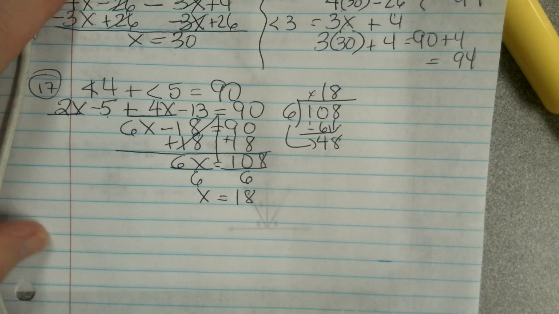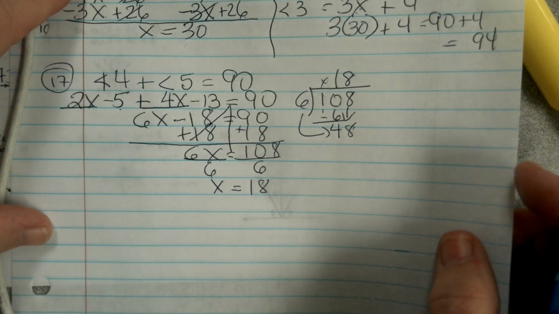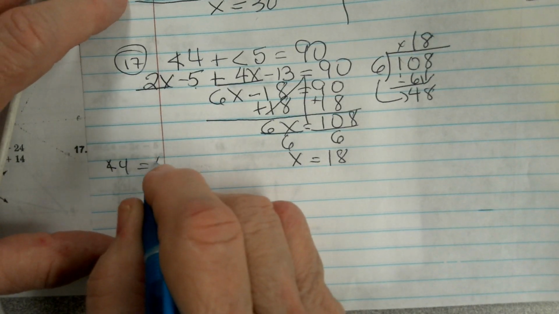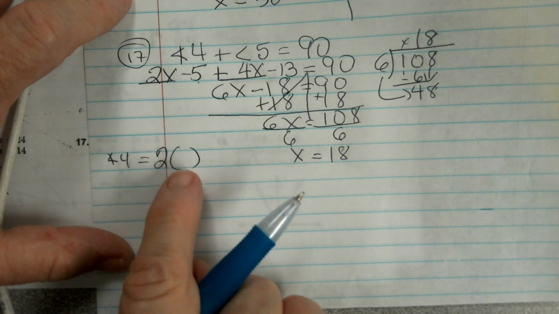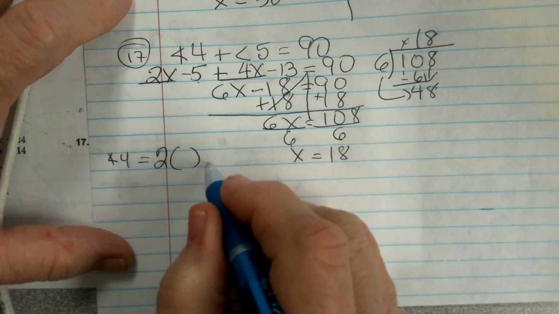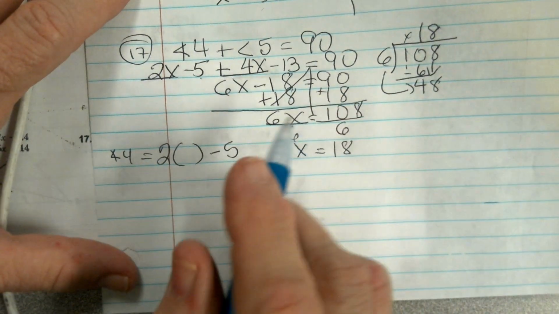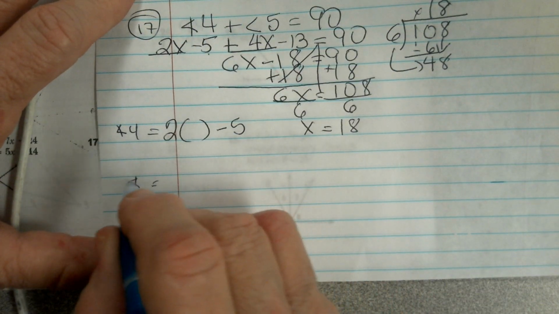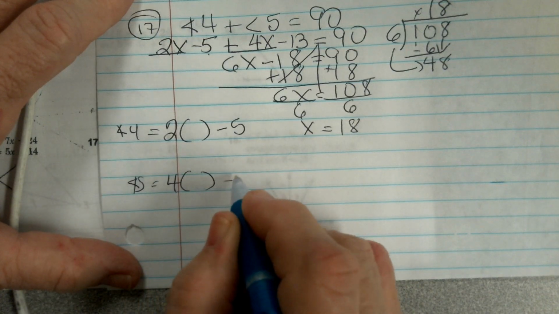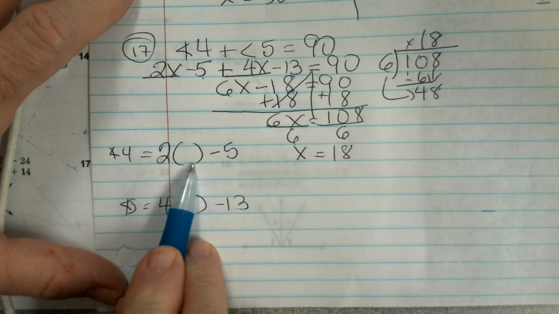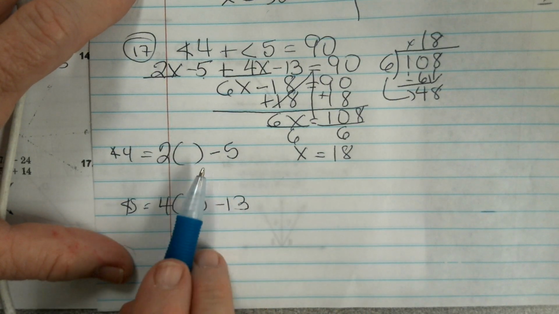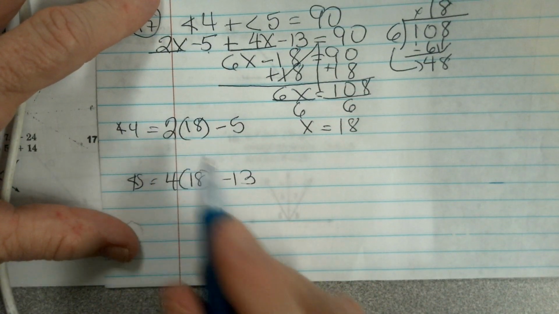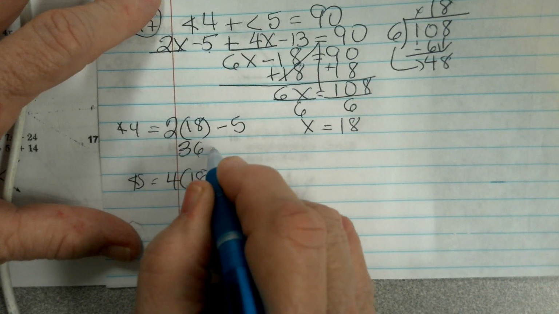Am I done? No. What do I have to do? So the angle 4 is 2 blank minus 5. And then the angle 5 is 4 times x minus 13. What am I going to put where this x was? What am I going to put where that blank is? The 18. And over here I'm going to put 18. 2 times 18 is 36 minus 5.